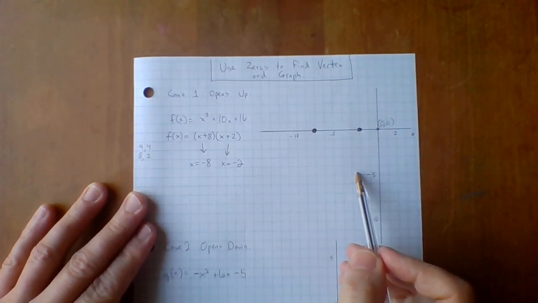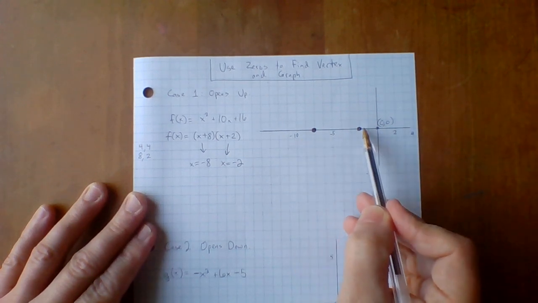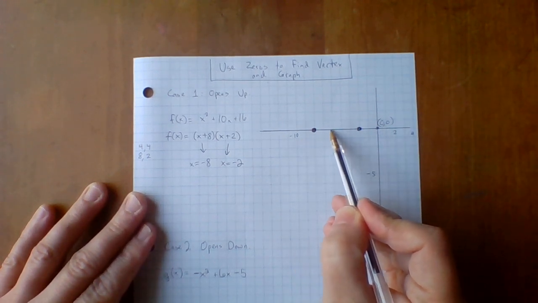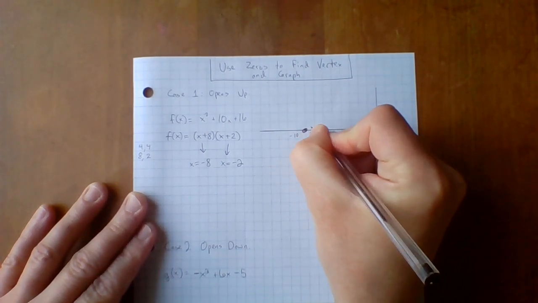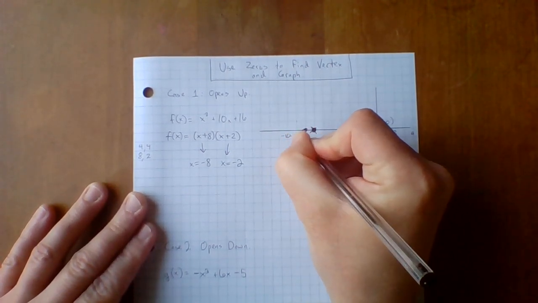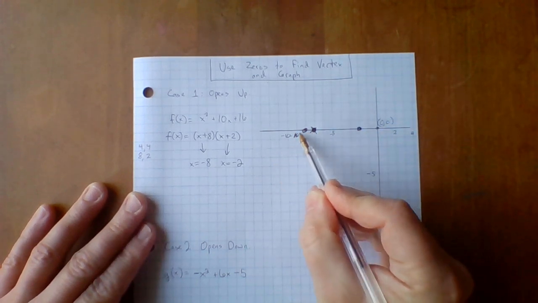So now I need to figure out, well, where is that vertex? Oh, I think I mislabeled my graph here. 2, 3, 4, 5, 6, 7. Yeah, sorry. This is 8. Oops. And this is 10 here. Okay, so now I need to figure out where the vertex is.